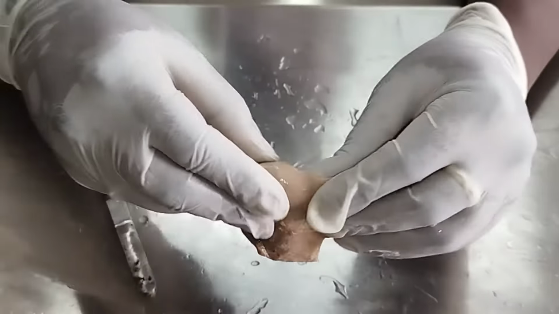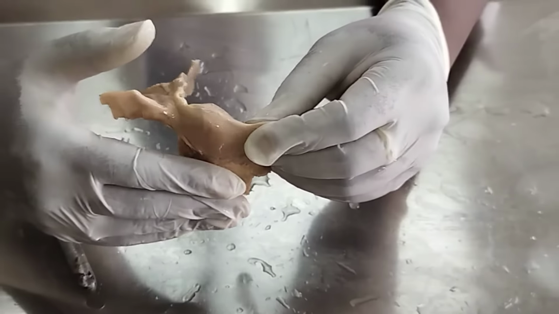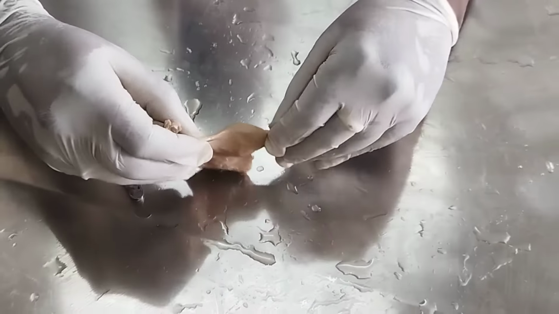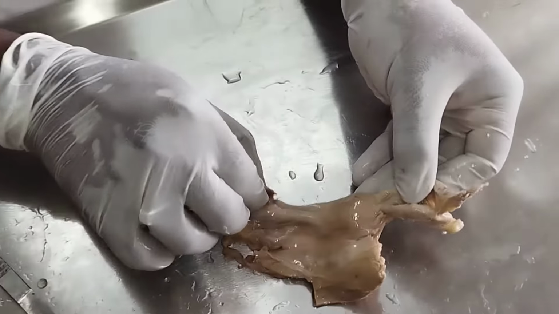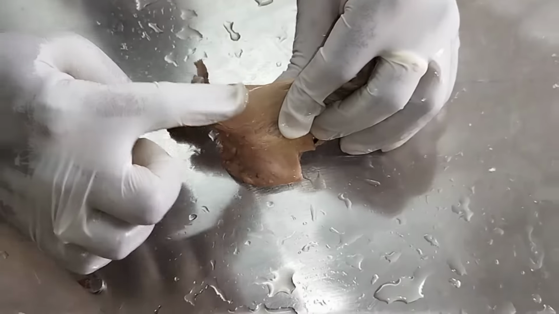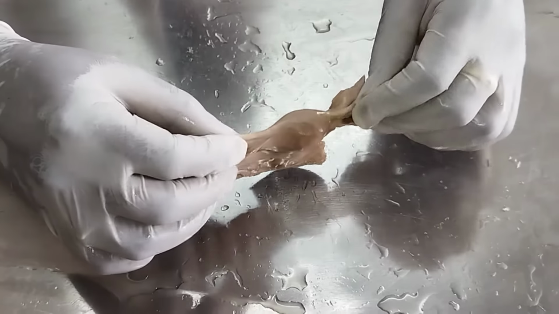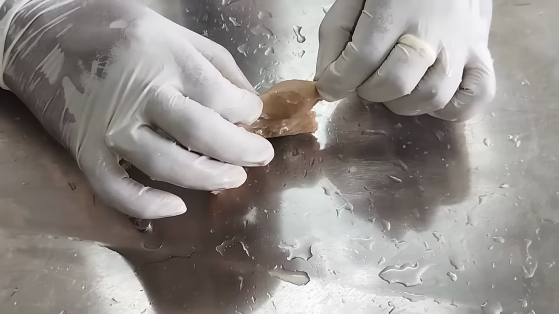Now what we are seeing here is the anterior aspect of the uterus. Now let's see the posterior aspect of the uterus. You can see this is the posterior aspect. So this was the anterior surface, this is the posterior surface. Now here you can see the attachment of the fallopian tubes.